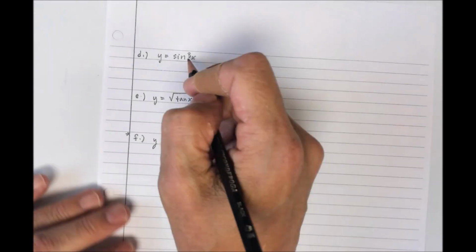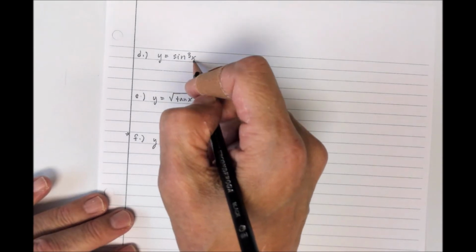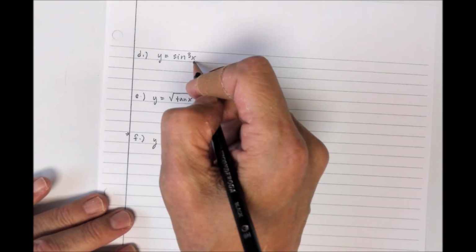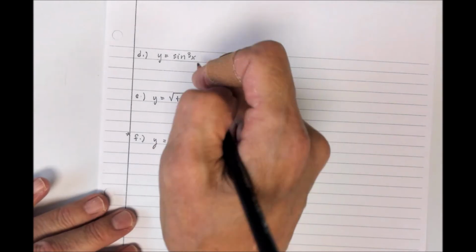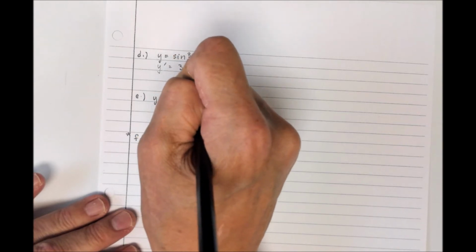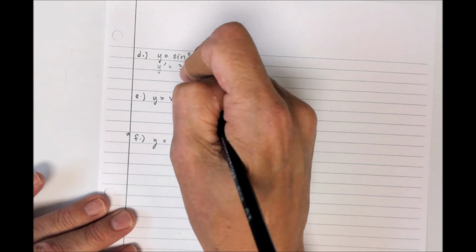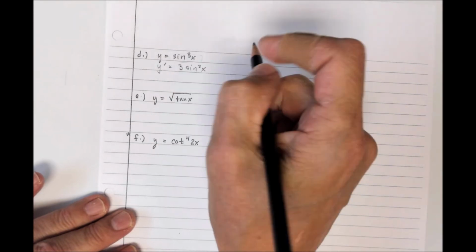Save the best one for last here coming up. All right, now in this case, it's still a chain rule, but my inside function is not what I'm taking the sine of. It's the sine of x itself. So my outside function is the exponent. So this is a generalized power rule. Bring the 3 out in front, times the sine squared of x, times the derivative of the inside function, which is the sine of x. So that would be the cosine of x.